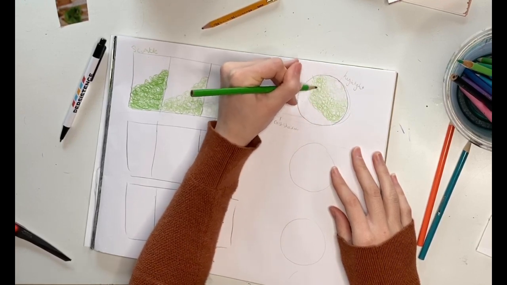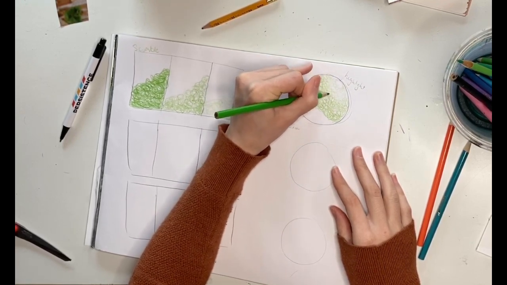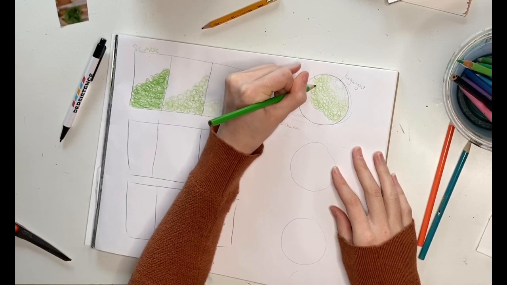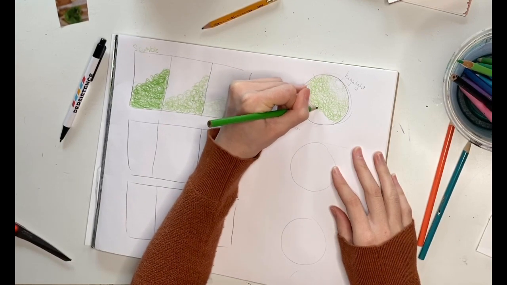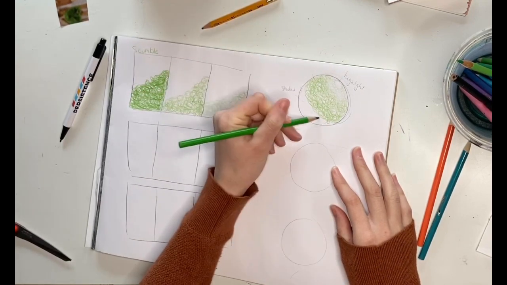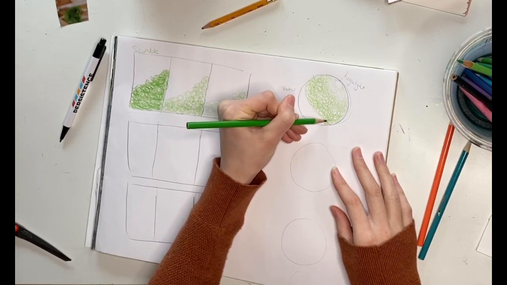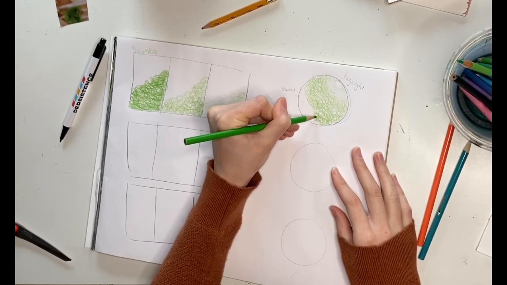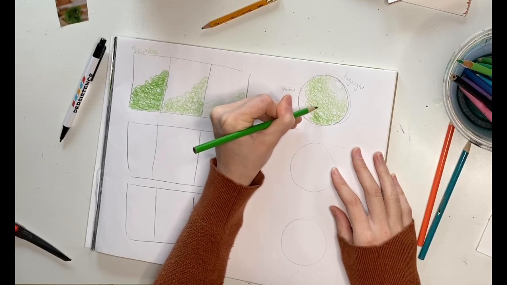You can always go back and blend it out a little bit, to make it a gradual transition. I want to see more of a gradient. Now I'm getting into my shadow area, so I want to press the hardest and overlap the most.